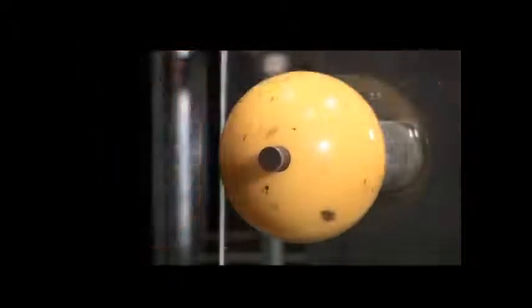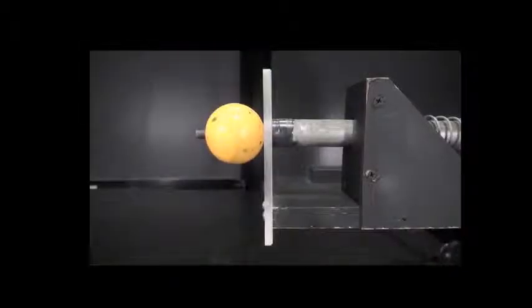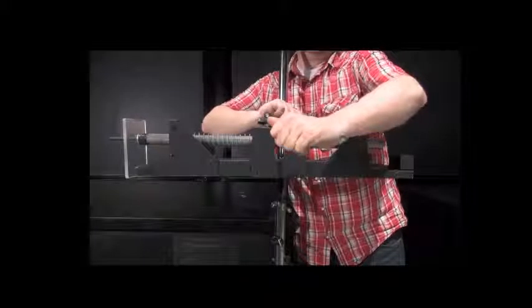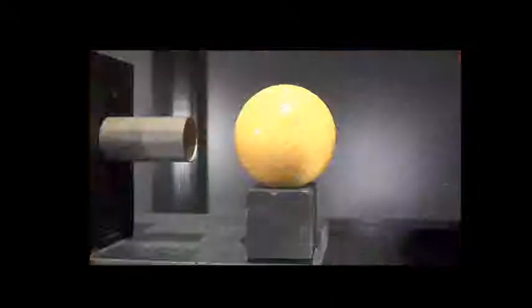He's got one cue ball that's got a hole drilled through it, and when he triggers it, it drops straight down. He has another cue ball, and he launches it. When he triggers it, it launches sideways. So now he's going to put them both on there. As he triggers it, one ball is going to fall straight down, and one is going to be launched horizontally. And as you can see, both balls hit the ground exactly at the same moment.